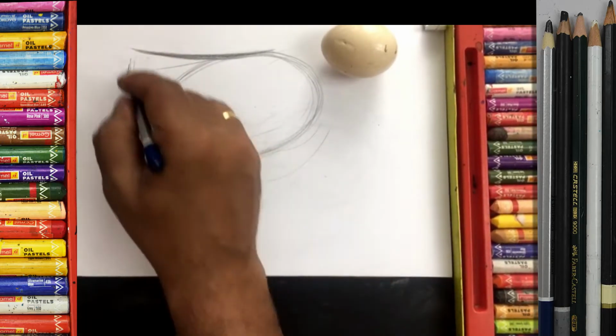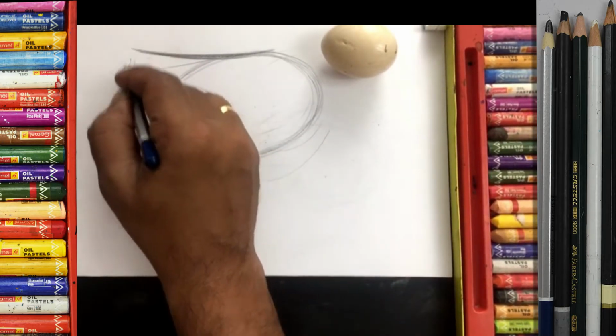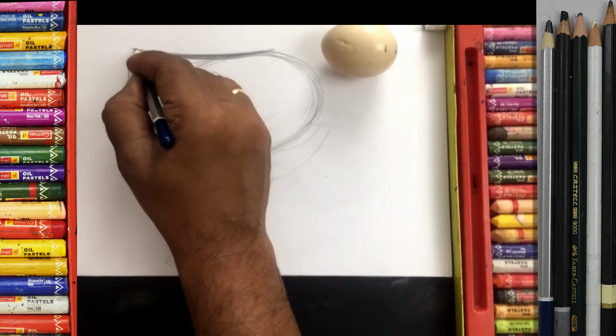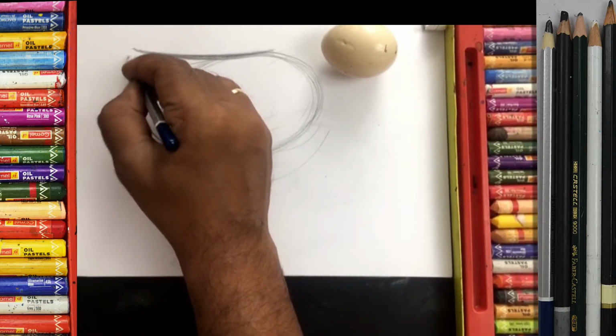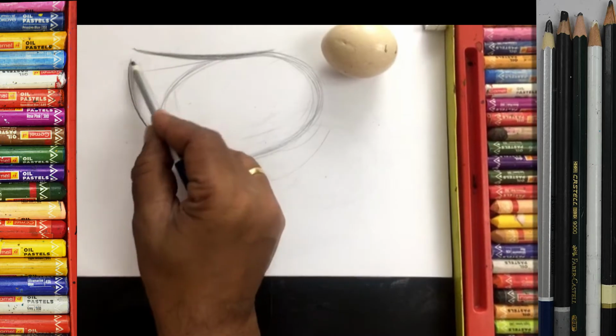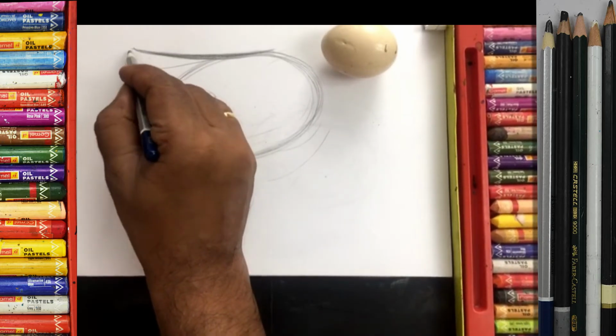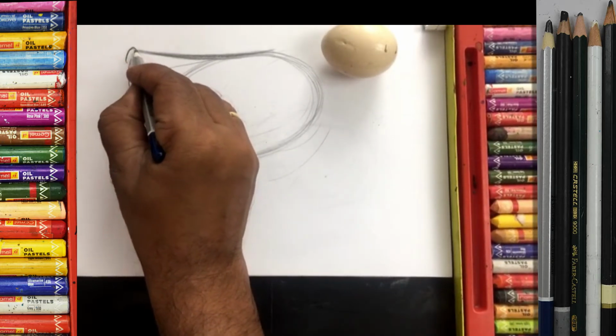Do like this. Let's check. And here I make these things. Like this, one oval.